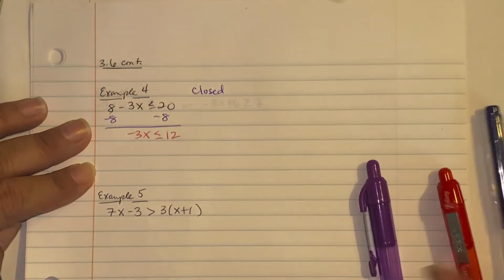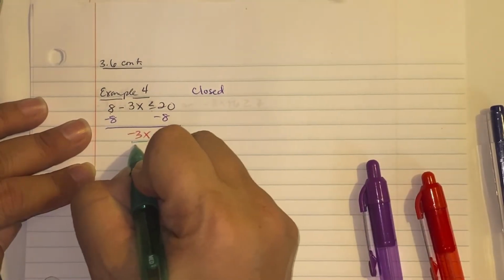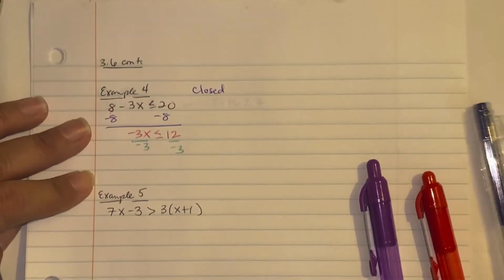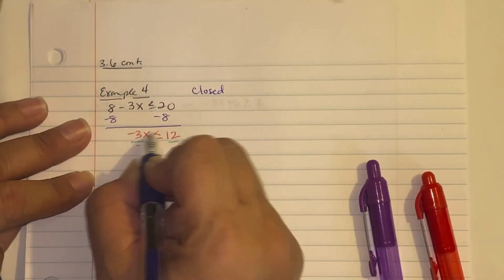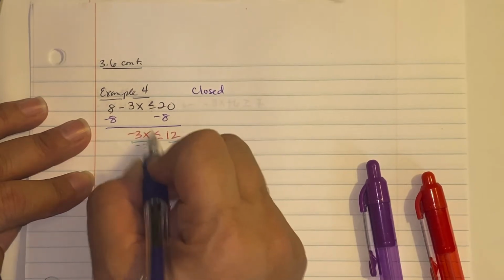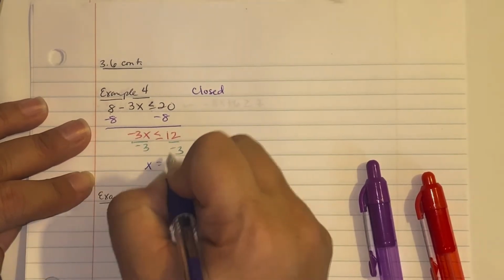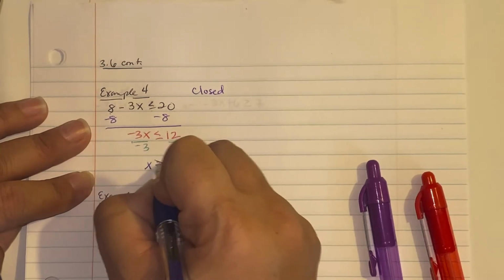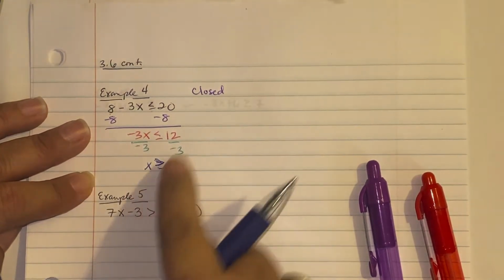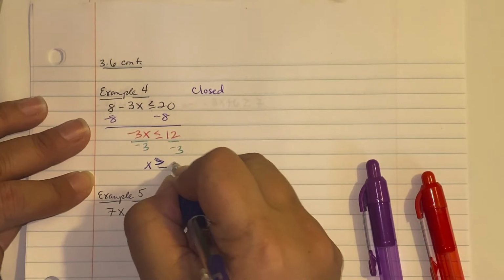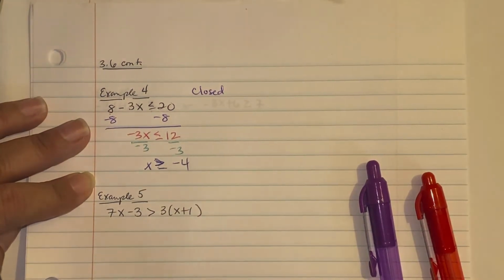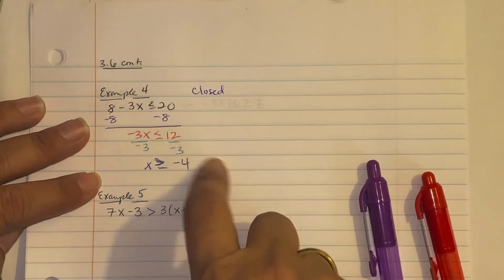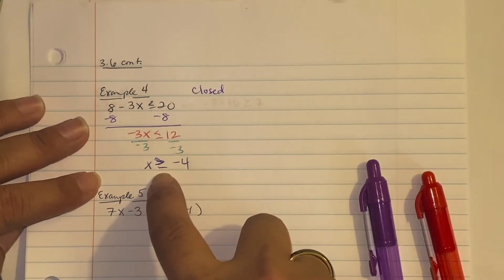Now, here's the problem. You are dividing by a negative number. So the rule that we learned back in Algebra 1 says that when you divide an inequality by a negative number attached to the variable, you change the direction. The arrow tip was pointing to the left; now it goes to the right. So 12 divided by negative 3 is negative 4. Now it says all the values of x, instead of being less than this, are greater than or equal to negative 4.